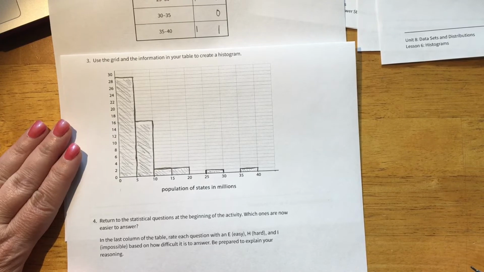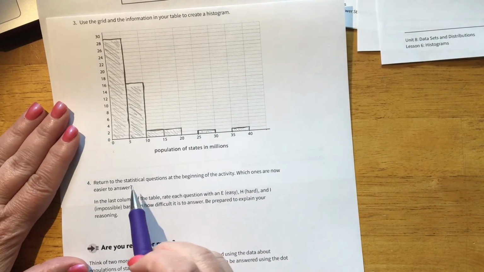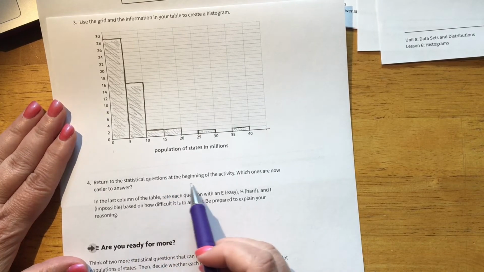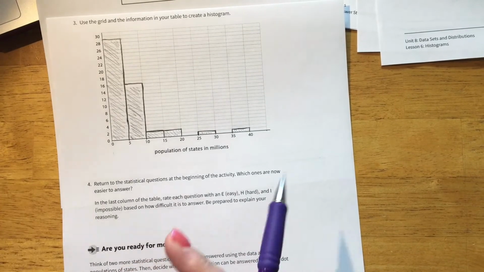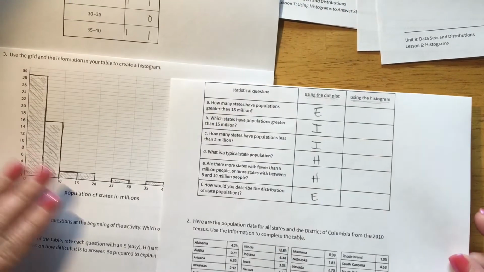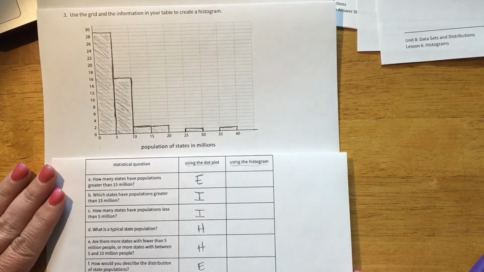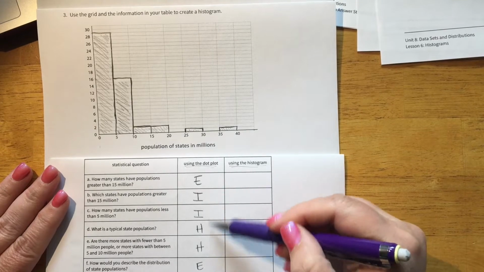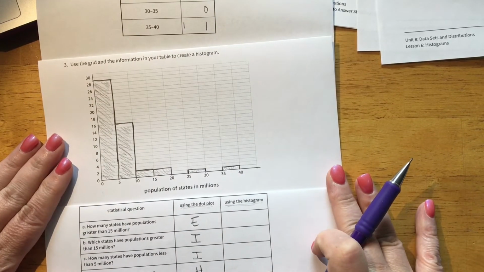Now, in question number 4, it says return to the statistical questions at the beginning of the activity. Which ones are now easier to answer? What it's talking about is going back to this. Now that we have our histogram, can we answer these questions easier, harder, or impossible? So let's look at these and see what we think now.